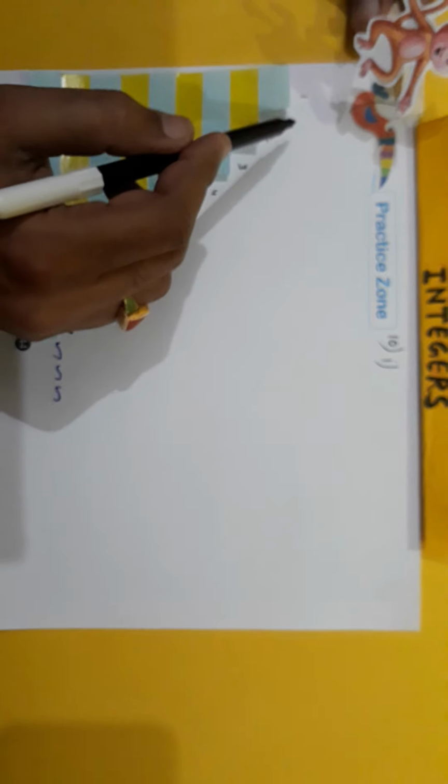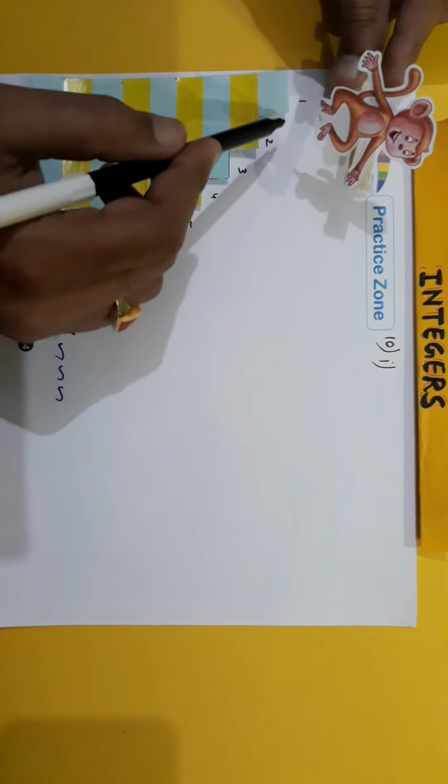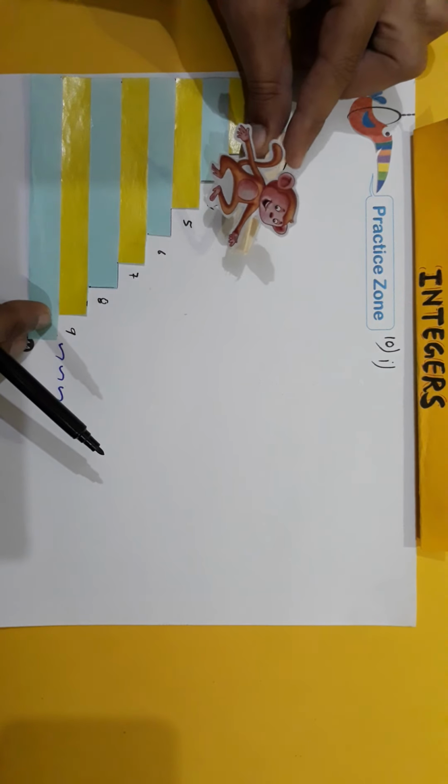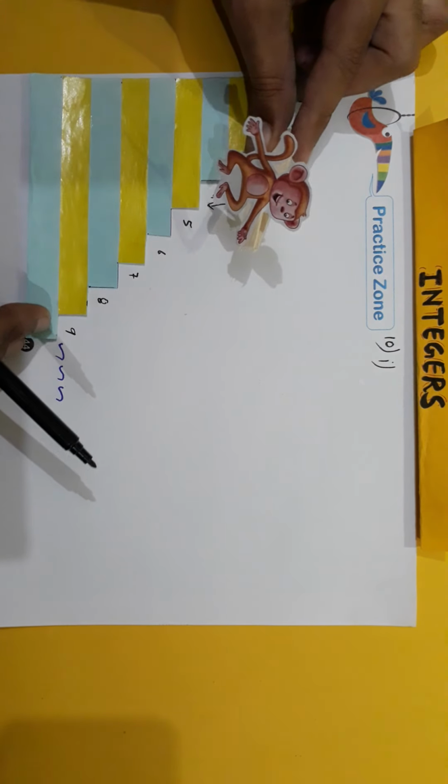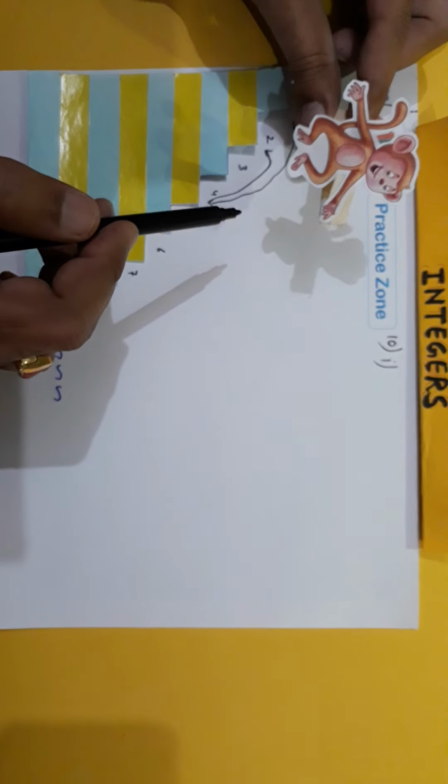So if you see over here, this monkey 1 2 3, and this one is the 3rd step over here, and once he has reached the 3rd step, he moves 2 steps up. So this one is the 2nd step.